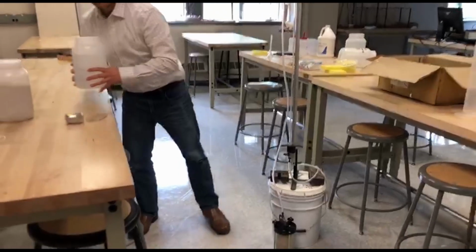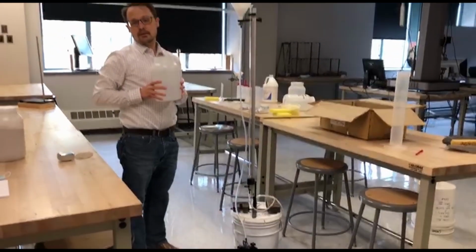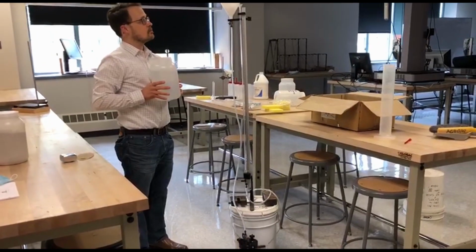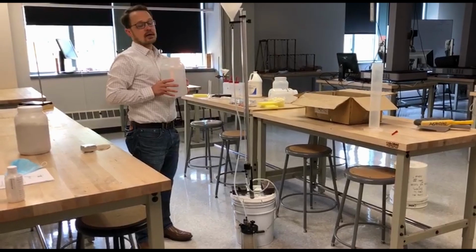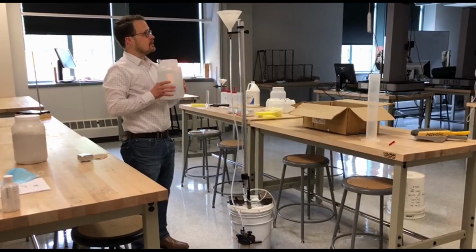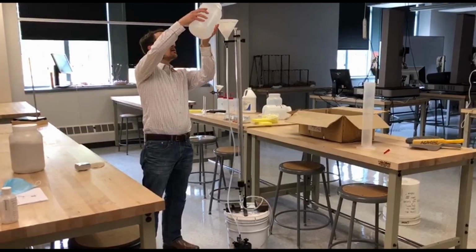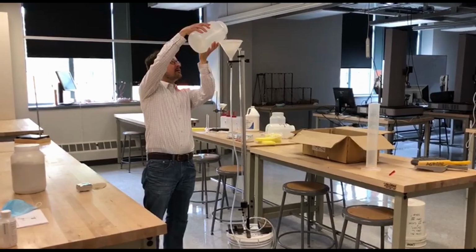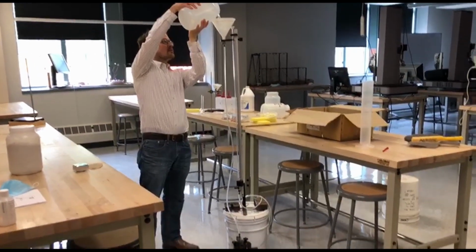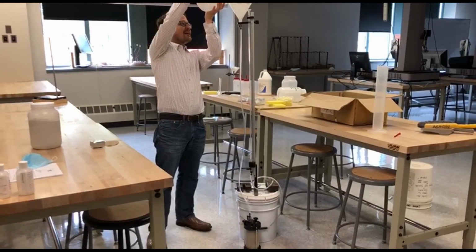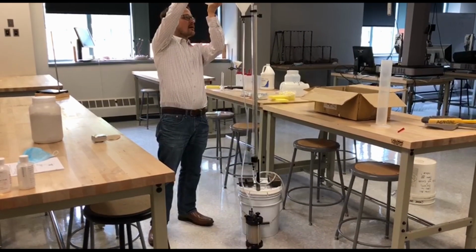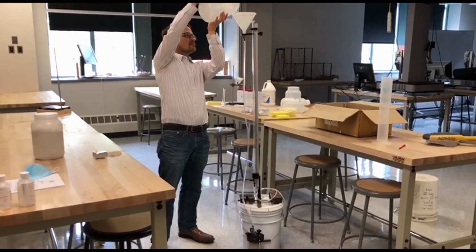So let's do this. In practice, we would have a pump, something that would supply a constant flow rate, and therefore a constant head to the column. In this lab, just for simplicity, we're just going to pour the water in and keep it at a constant level in this funnel, and so keep a constant head going through the permeometer.